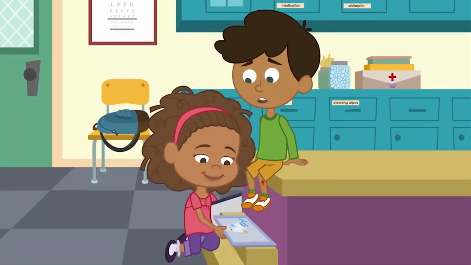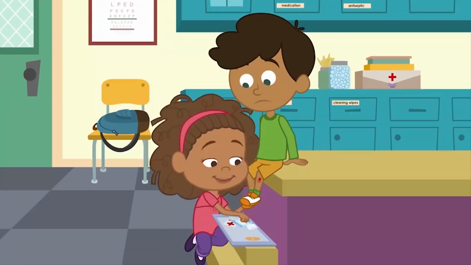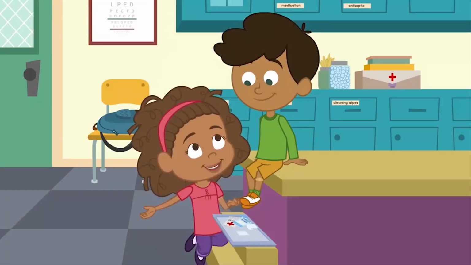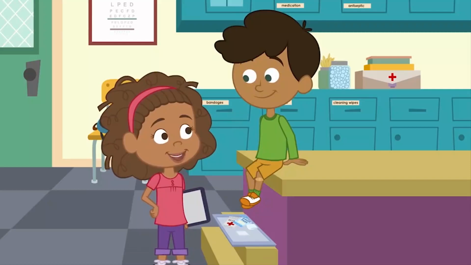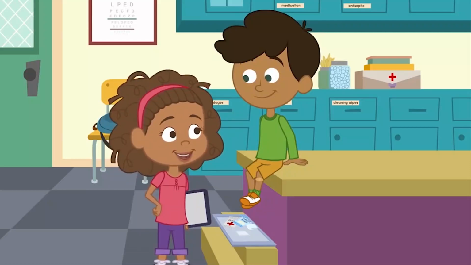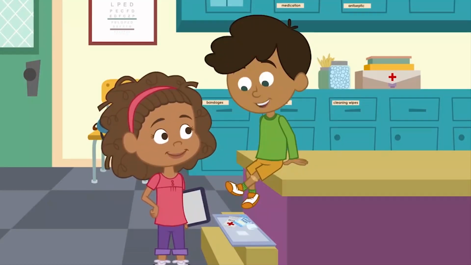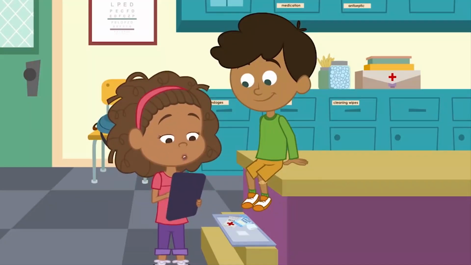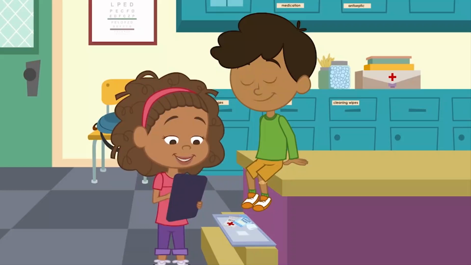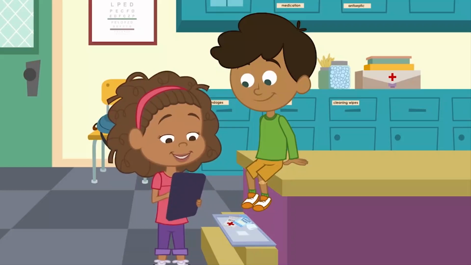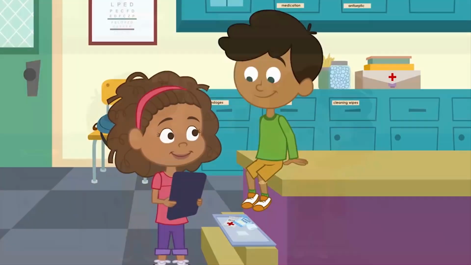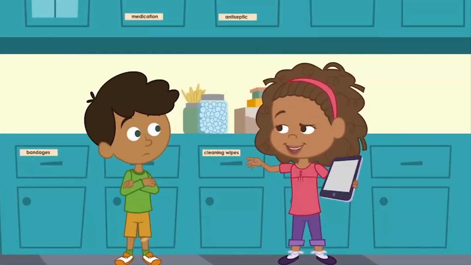Okay, I'm gonna make sure the wound is clean now. Dry it up with a gauze pad, pop on a bandage, and voila! All done. Now your body will repair itself within a few days. Boy, you are good. Thanks, Gabriel. Now, I just had to make a note of what I used. I'm helping the nurse keep track of how many cleaning wipes, gauze pads, and bandages are in the drawers. Wanna help? Sure. These are the cleaning wipes.